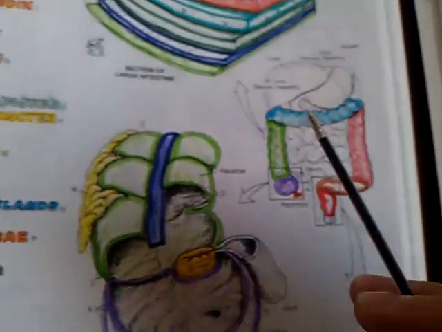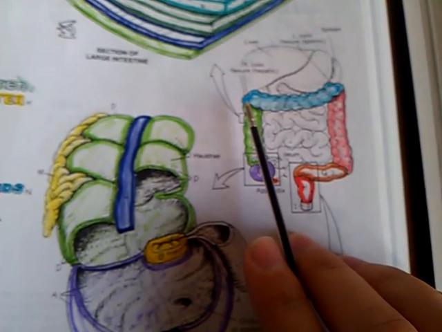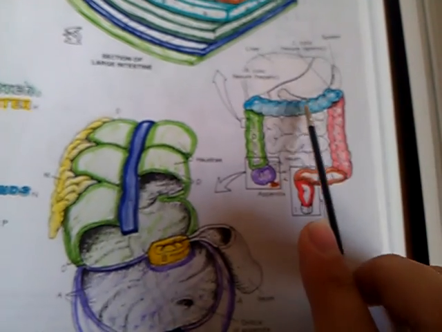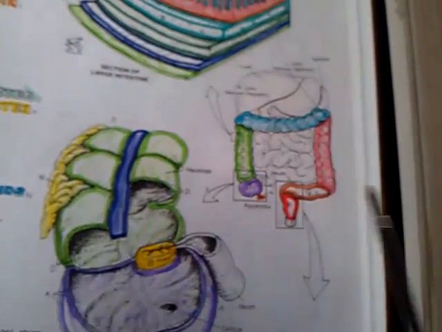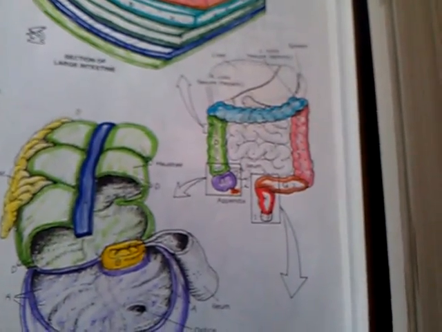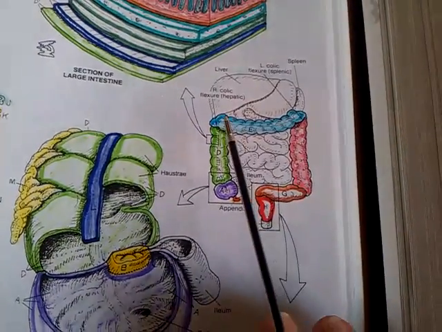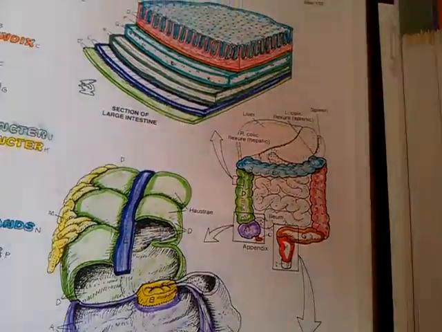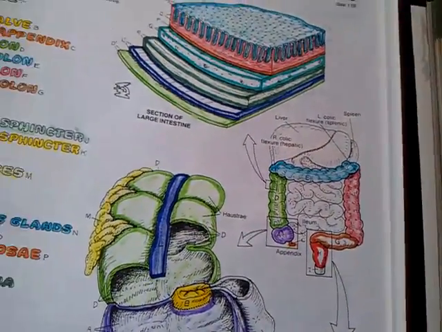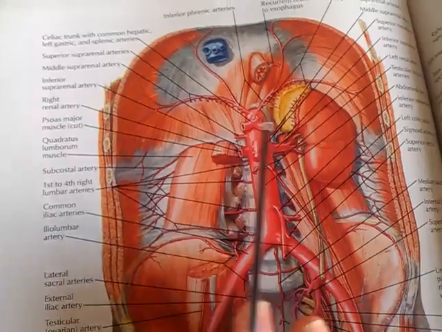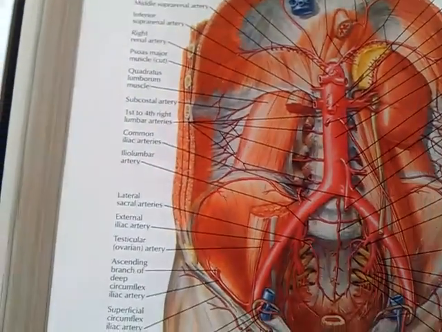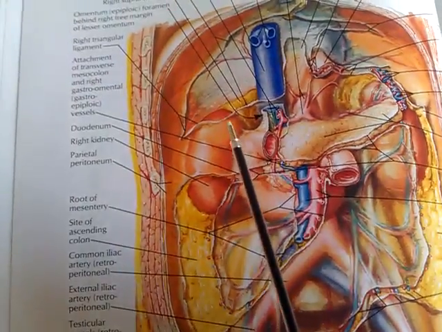Now for the right colic flexure. It joins the ascending and transverse colon. It lies in the right hypochondriac region. And the relations: behind you have the kidney.